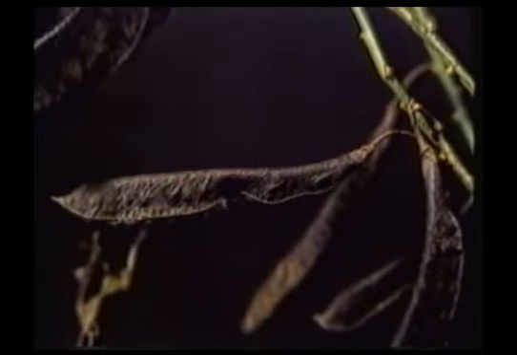Fruits have evolved to aid the dispersal of seeds. Perhaps you may wish to suggest how these various fruits disperse their seeds.